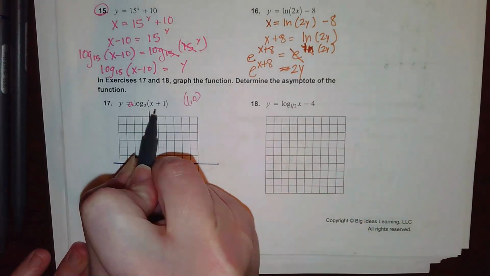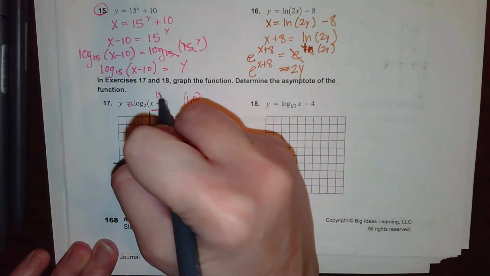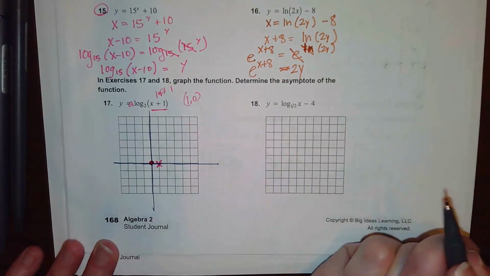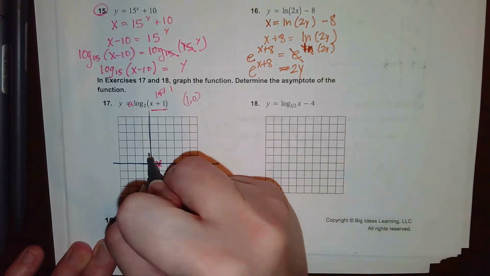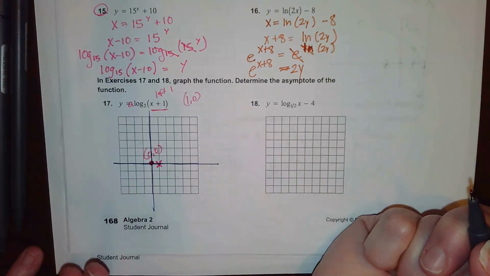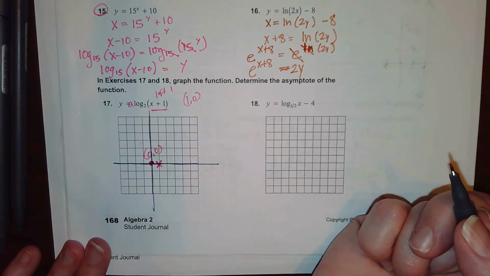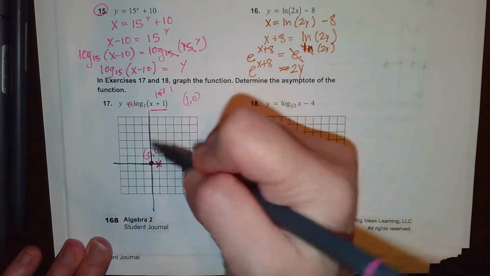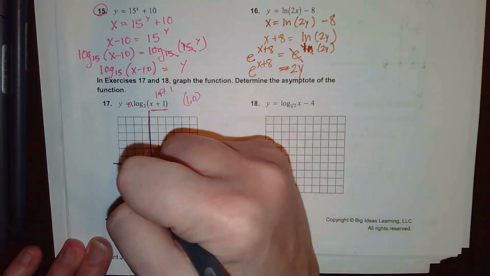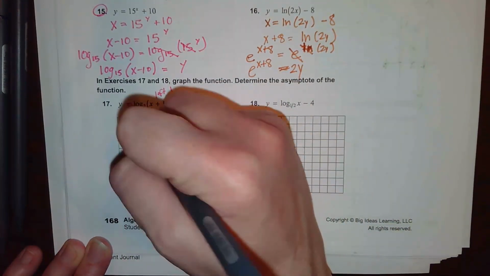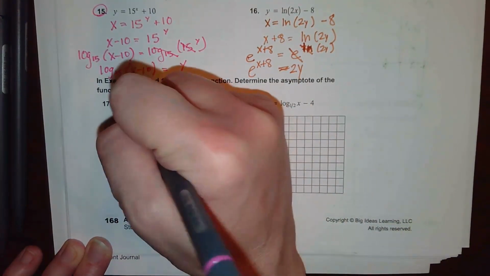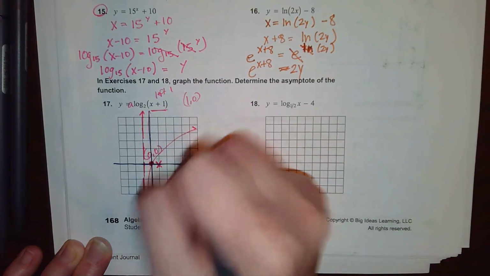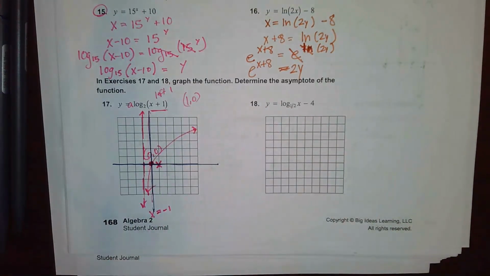Then you would apply any shifts. So what this means is we're moving left 1. So instead of here, I'm going to end right here on the origin. So that's going to be my translated intercept, 0, 0. Remember what I told you before, the asymptote is always this value here. So if the asymptote was at x equals 0, I would shift that one to the left as well. So now my asymptote is at x equals -1, and now I can draw in my graph.